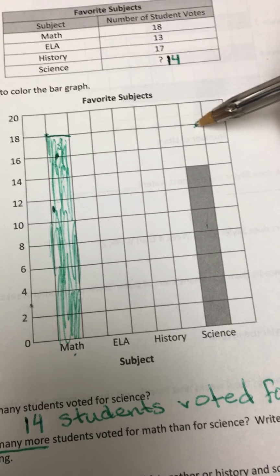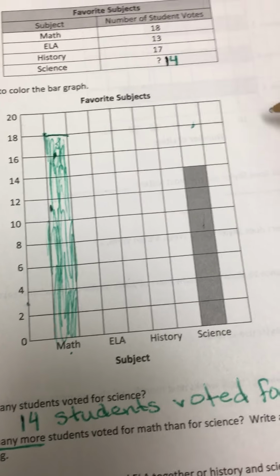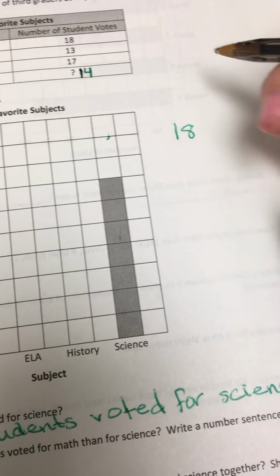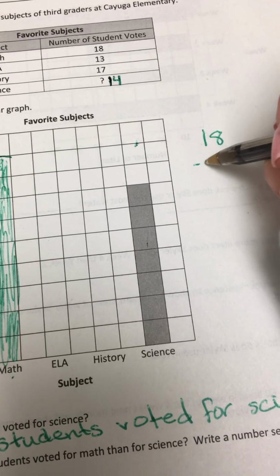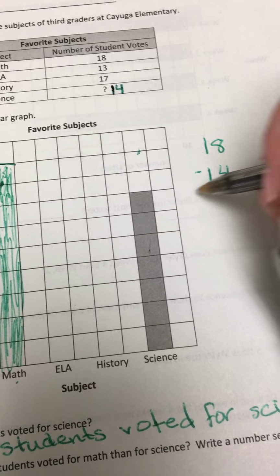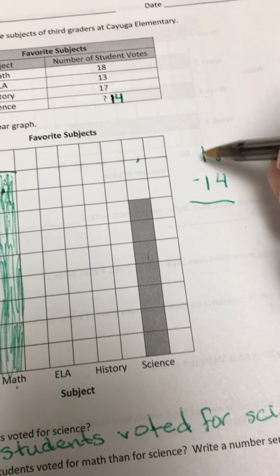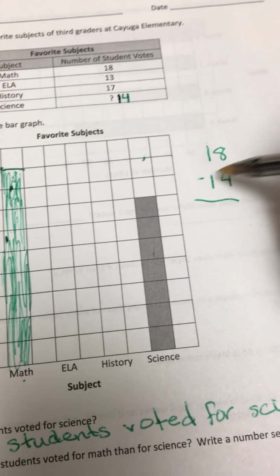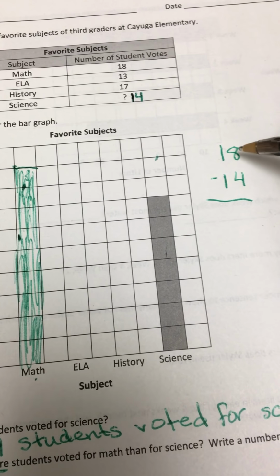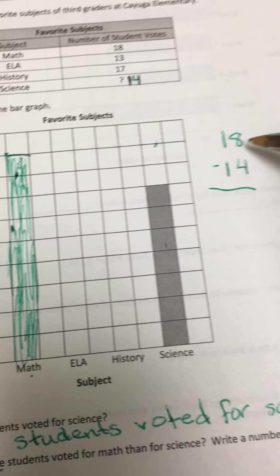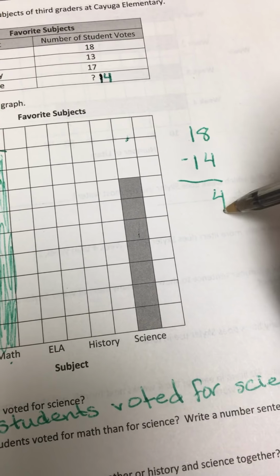So you have 2 different ways to do this. You can start it here. Math is 18, and science was 14. So how many more? So take the biggest one, which is math, take away however many were science, which was 14. 18 minus 14. 8 minus 4 is 4. 1 minus 1 is nothing, so 4.